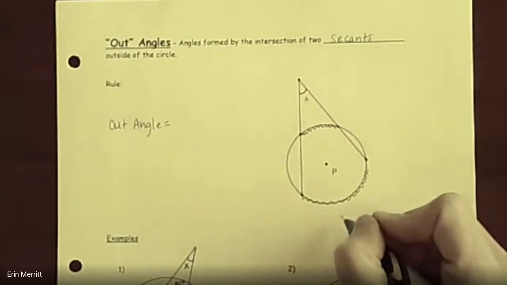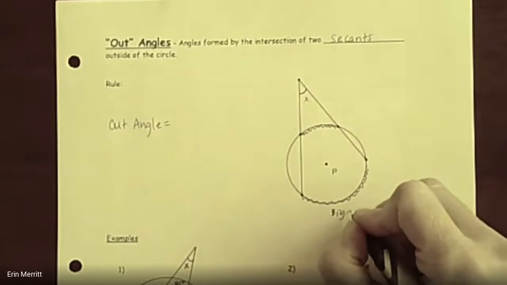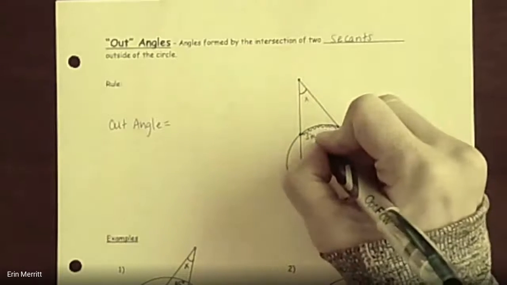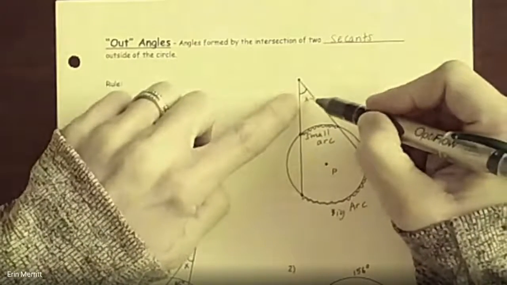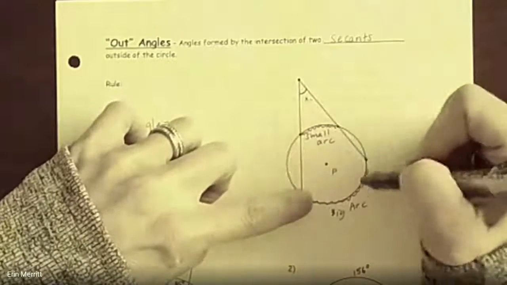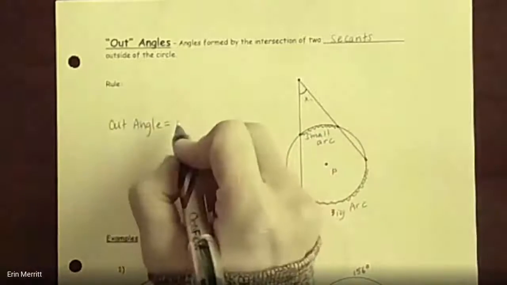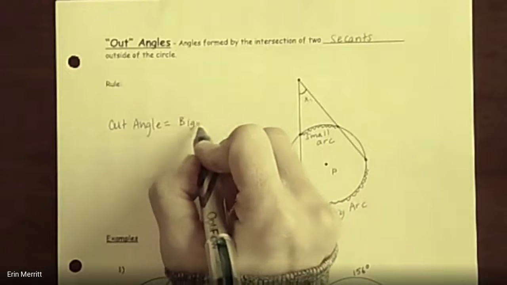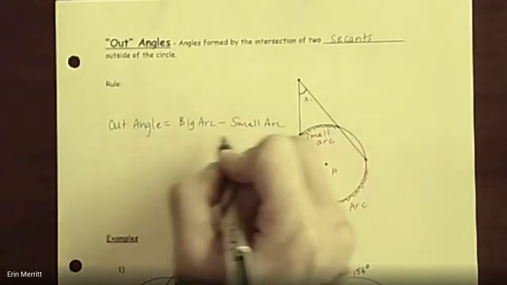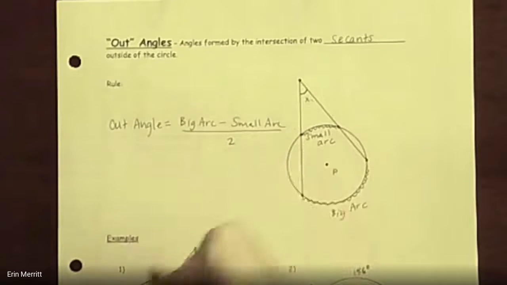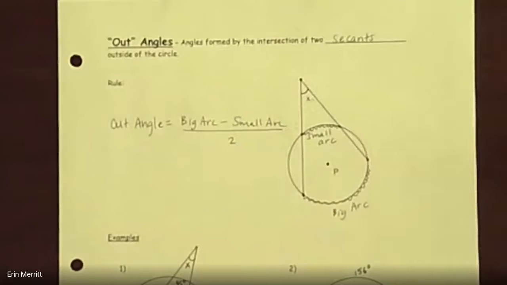So you can make it arc 1 and arc 2, but I'm going to be a little bit more specific and say the big arc. And then I'm going to call this one the small arc. So when you think about angle X, it opens up. Those two arcs are inside that angle. So this is the big one. That's the small one. So I'm going to write this as the big arc minus the small arc divided by 2. That is how I'm going to calculate that out angle.